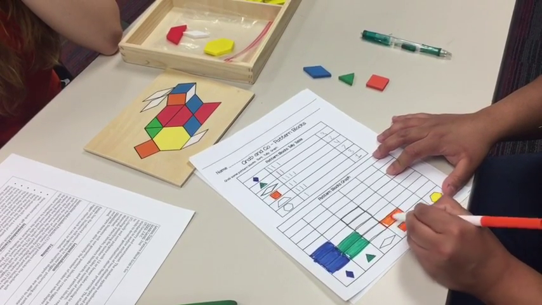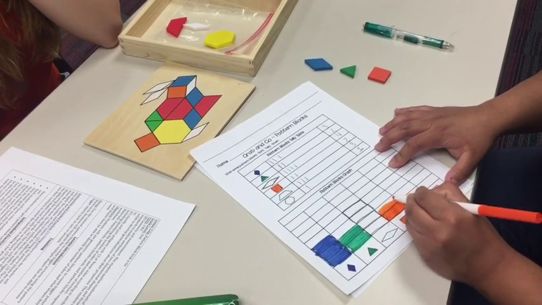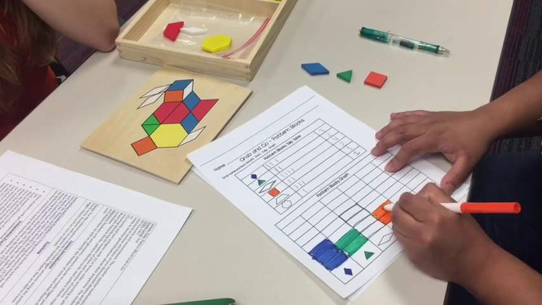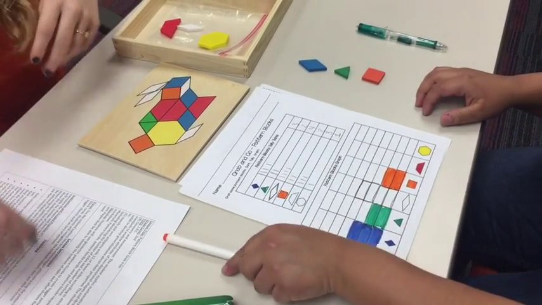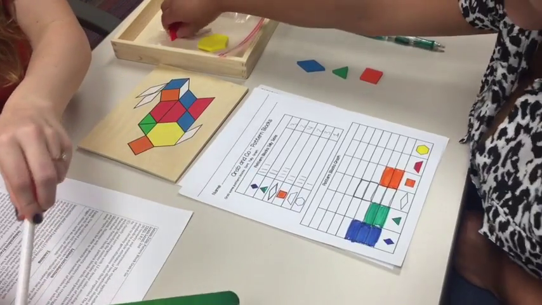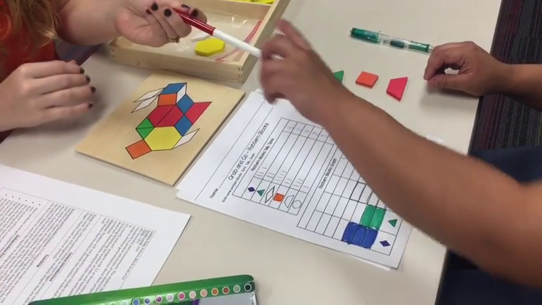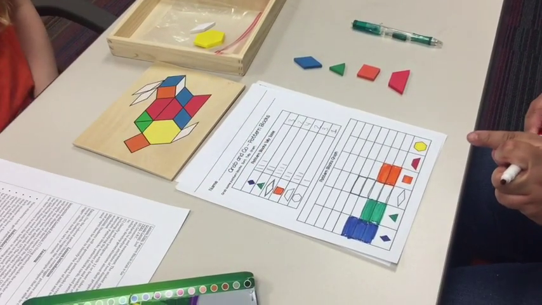Yes. I forgot. I got confused with the parallelogram. Okay, that's fine. That's perfect. Okay, the next one is what? Trapezoid. Yes. And how many of those did you use? 3.